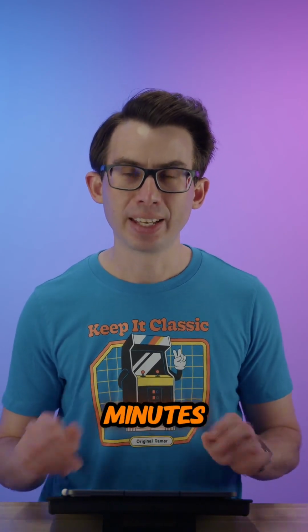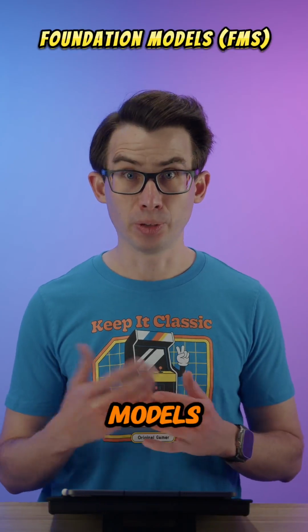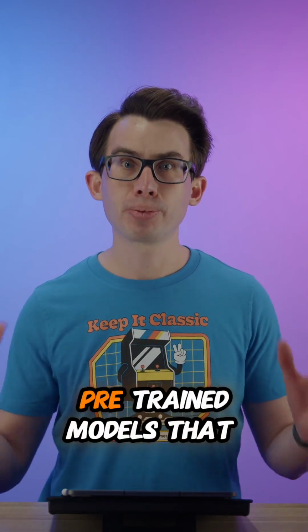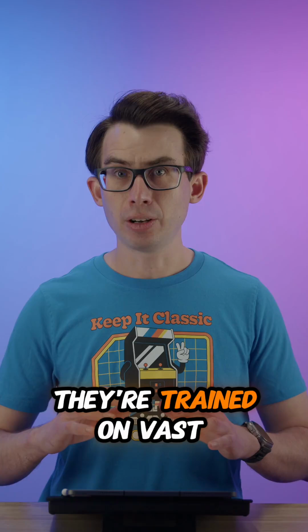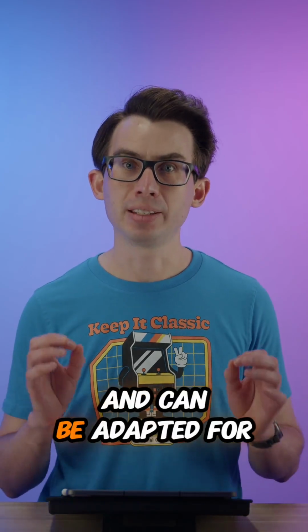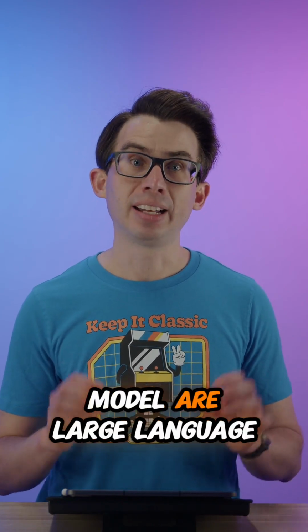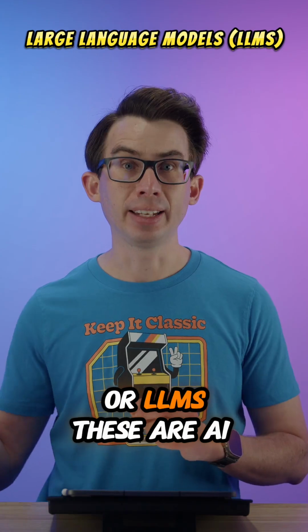All right, that's a lot of terminology, so buckle up because we've got a lot to cover in just a few minutes. Starting with foundation models, or FMs. These are large pre-trained models that serve as the base for various tasks. They're trained on vast amounts of data and can be adapted for specific purposes. One type of foundation model are large language models, or LLMs.